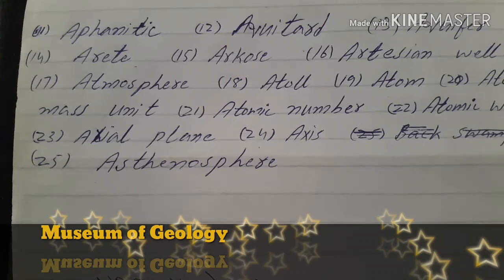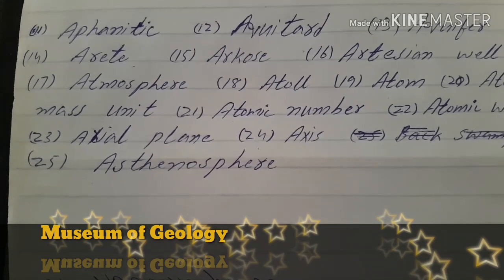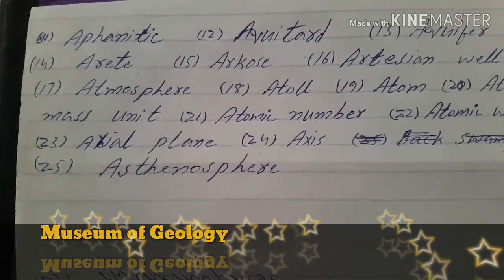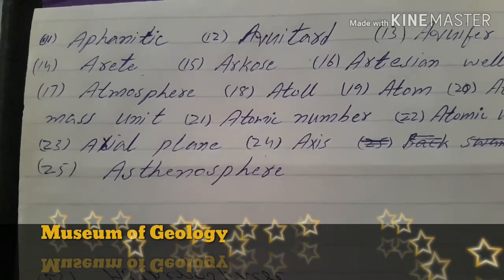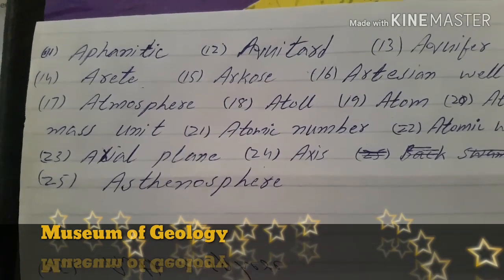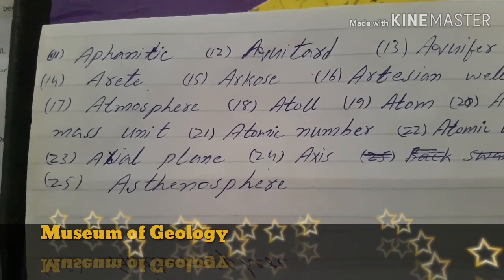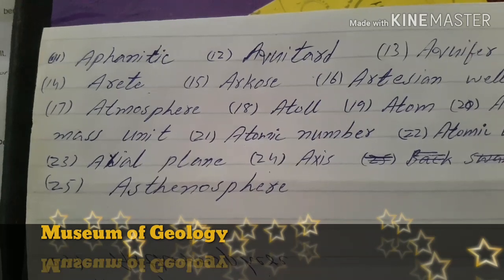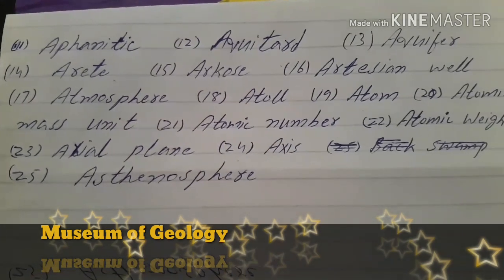Arkose is used basically for sandstone, and a feldspar-rich sandstone is called arkose. So a sandstone which is rich with respect to feldspar is called arkose, or we can define it as a feldspar-rich sandstone is called arkose.